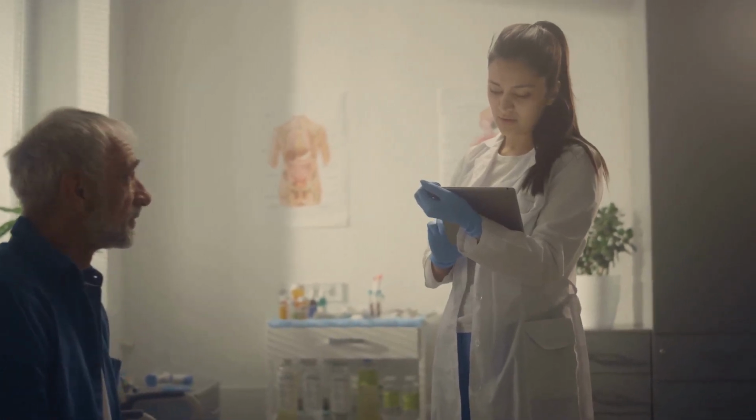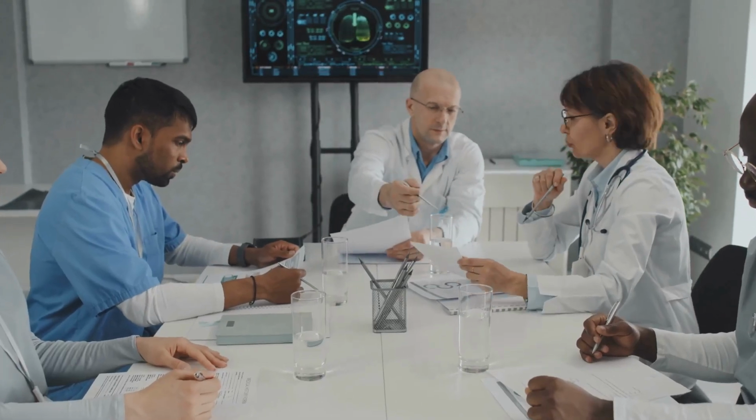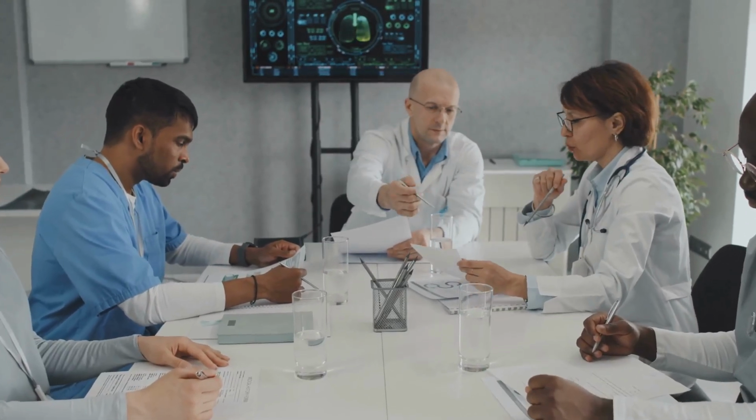So, why is this important? In the medical field, making informed decisions based on data is vital. Whether you're assessing new treatments, evaluating patient outcomes, or conducting clinical trials, the independent t-test is a tool you'll use often. That's it for today.